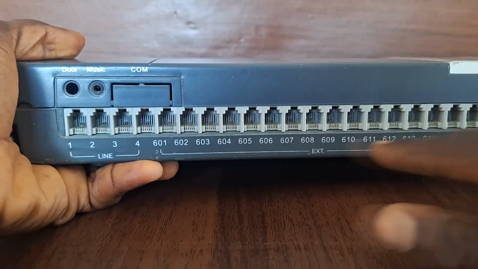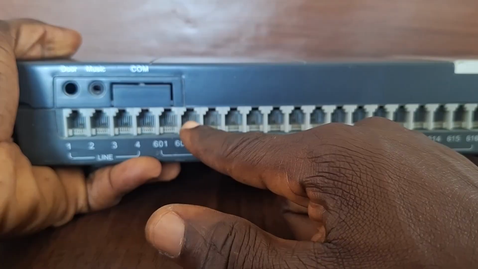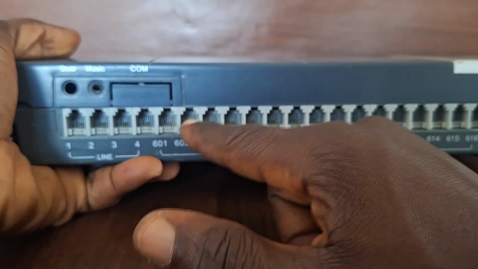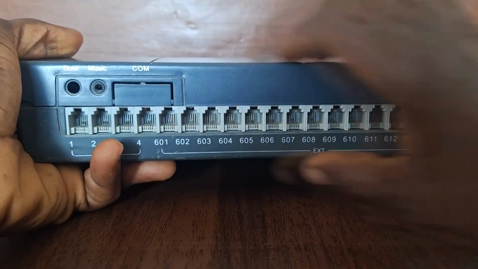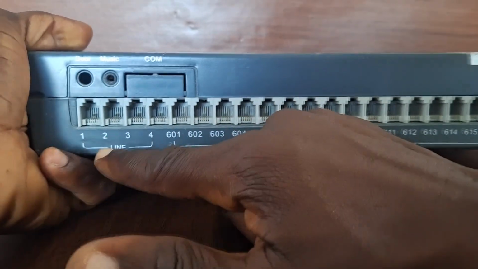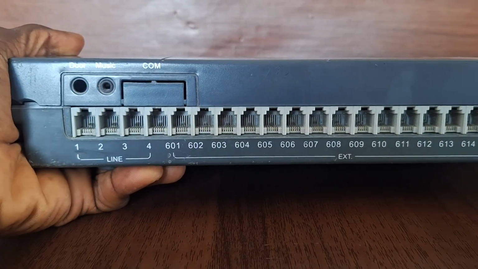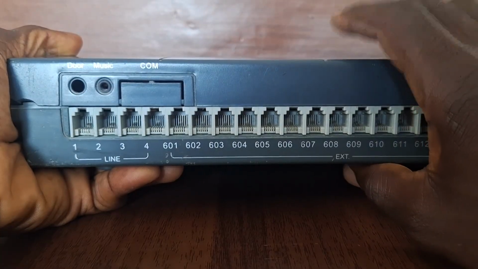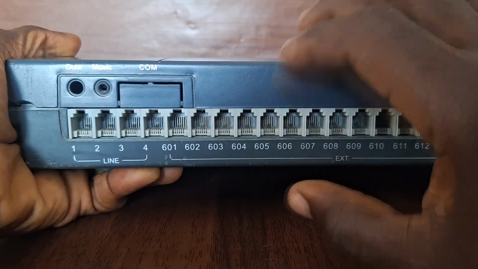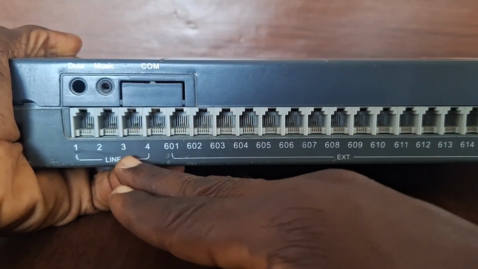Without that, it means you can use extension 1 to call extension 2, but extension 1 and 2 cannot make calls outside of the telephone lines connected to this system. So the line ports are used to make calls to outside destinations. By outside destination, I mean destinations outside of the telephone intercom system. So that's the essence of the extension ports and the line ports.